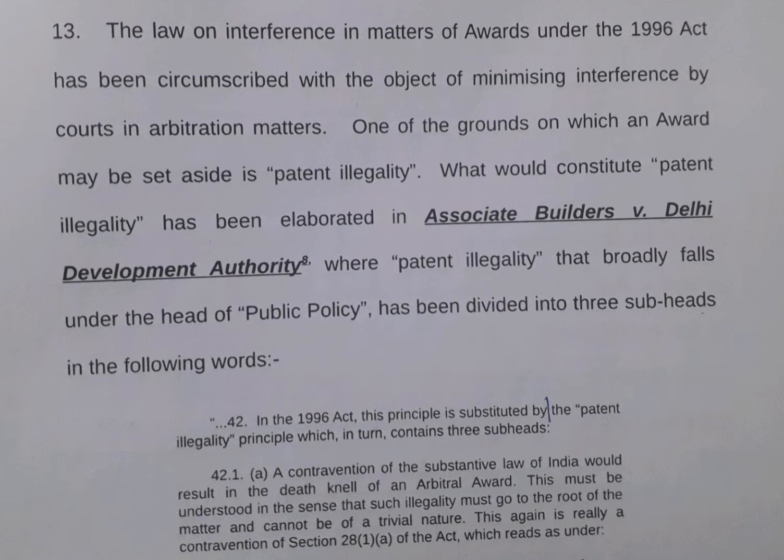The law on interference in matters of awards under the 1996 Act has been circumscribed with the object of minimizing interference by courts in arbitration matters. One of the grounds on which an award may be set aside is patent illegality.